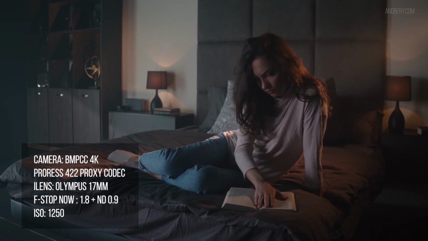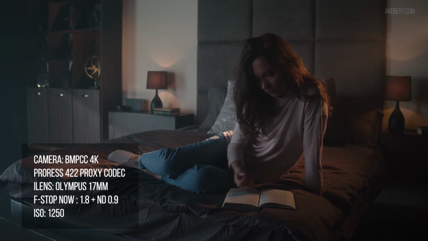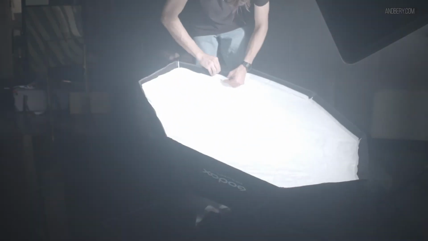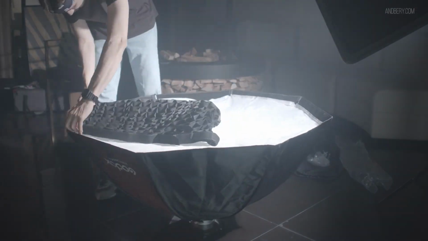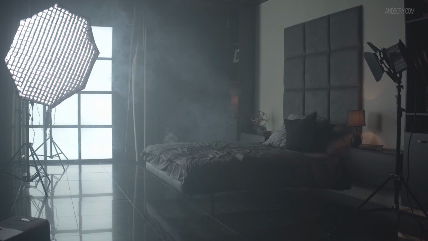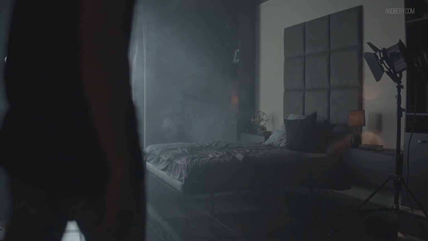For this scene, I'm using the Godox 300 watt LED light. The light is fitted with a softbox as well as a honeycomb grid for more direction from the light. I added a little bit of haze as well for some more volume within the scene.